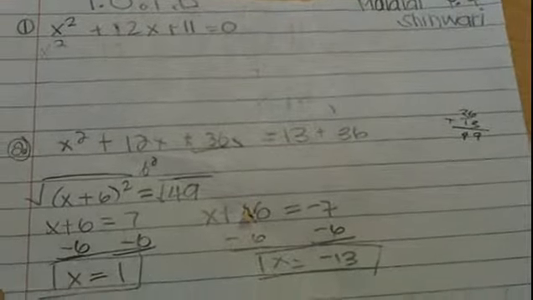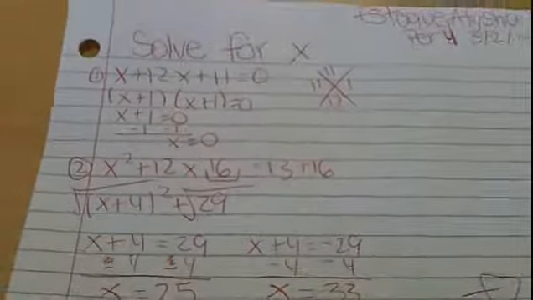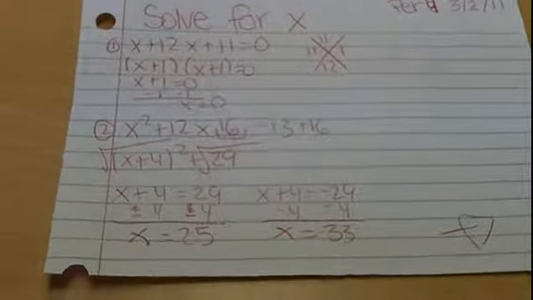After the test, I'll reassess, and then maybe in about a week, we'll have stations again. I'll continue to have quick checks on this topic and integrate it into future lessons during whiteboard practice and things of this nature. So this is my learning target 8C, completing the square, and that's my defense.